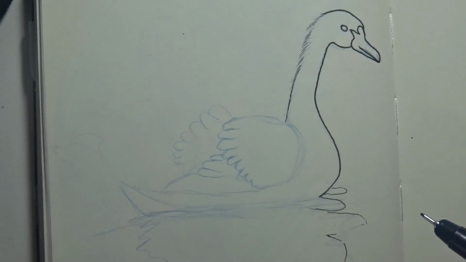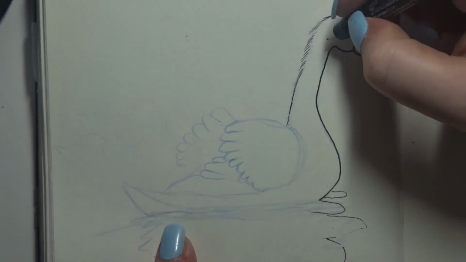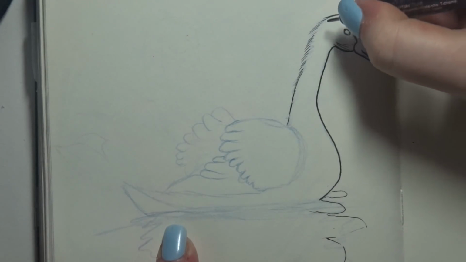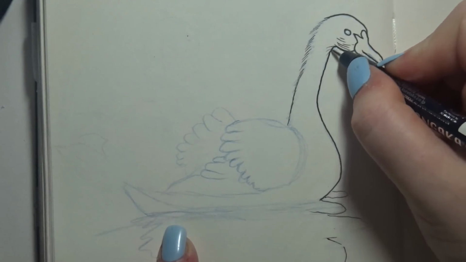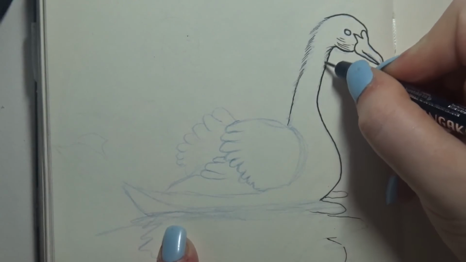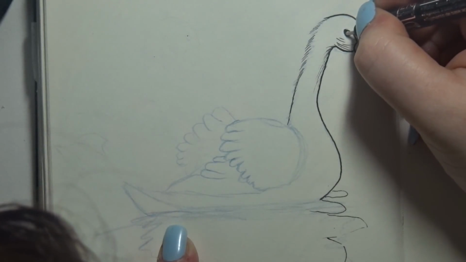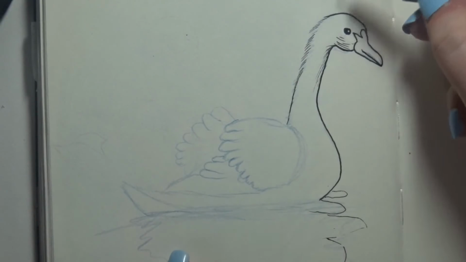That's the water. And then just little lines to indicate shadow. I'll colour this little thing in here.